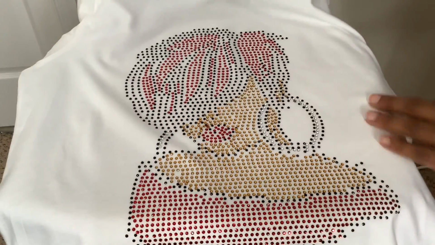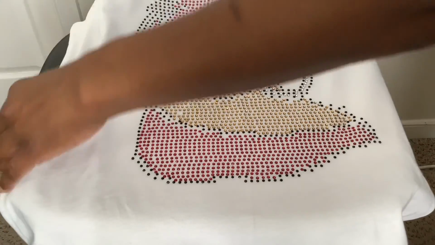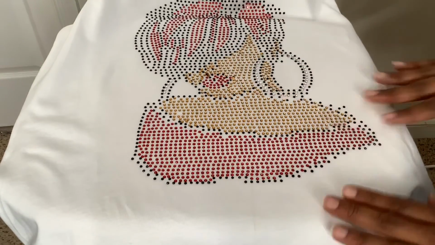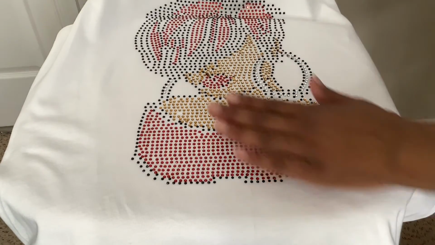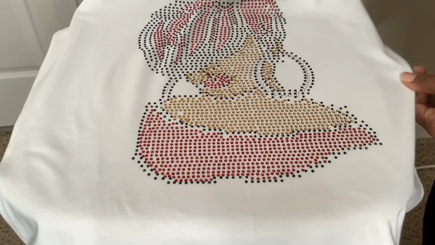What do you think, guys? I think it came out nice. I have a few stones that I need to put in. But overall, I like it.